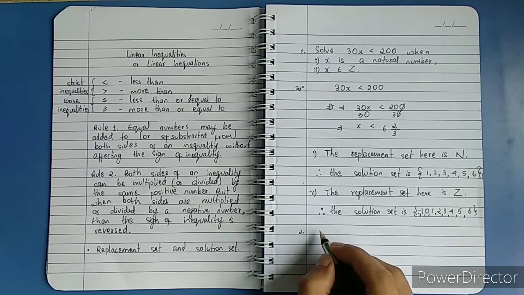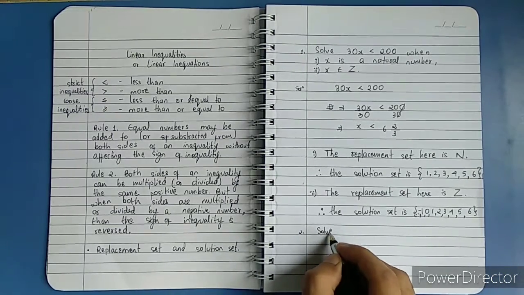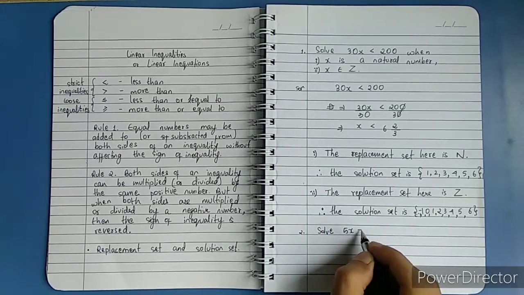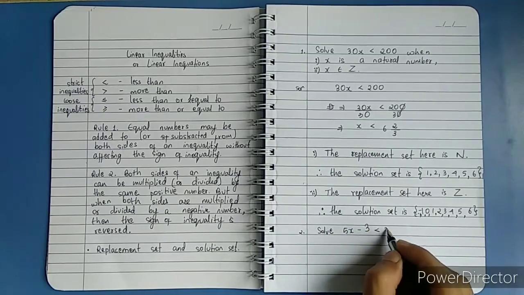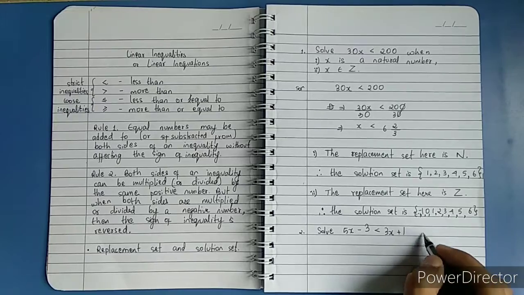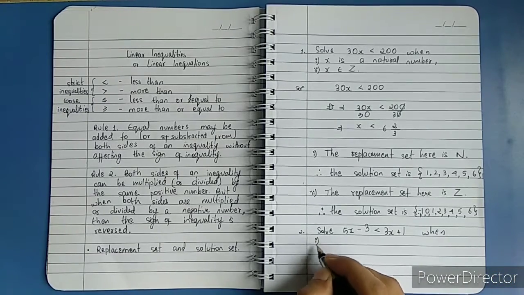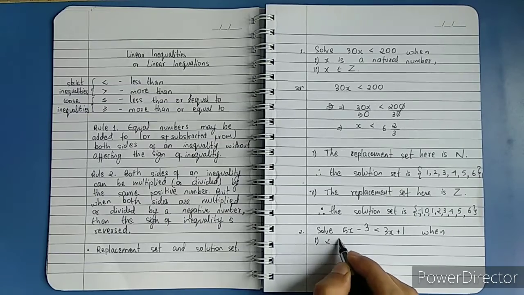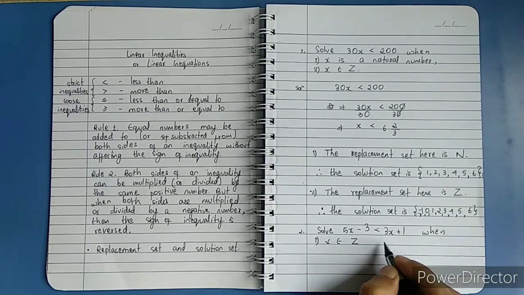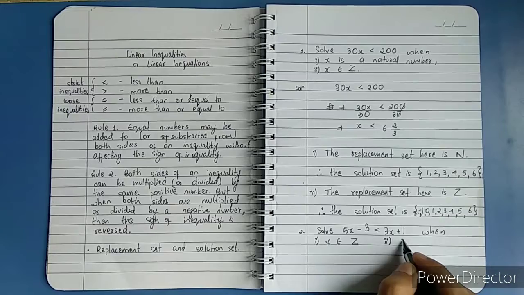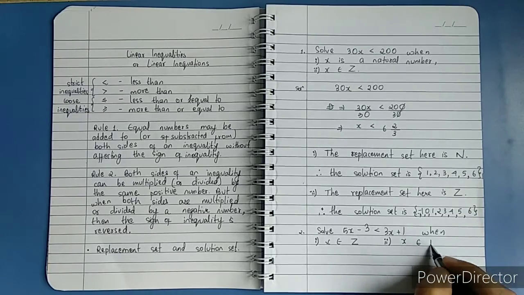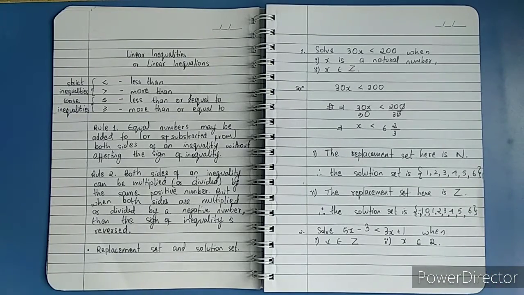Second question, solve 5x minus 3 less than 3x plus 1 when number 1, x belongs to the set of integers, part 2, x belongs to the set of real numbers.